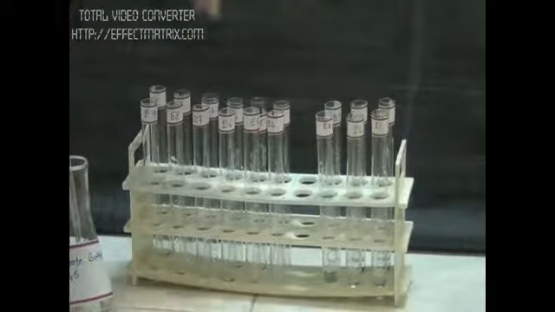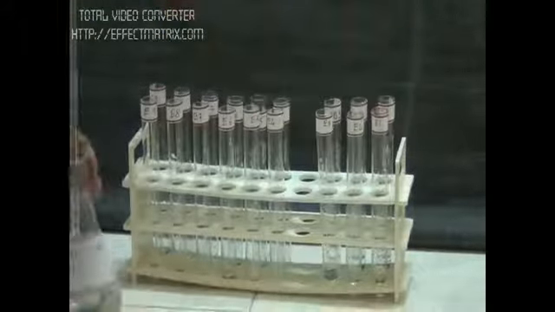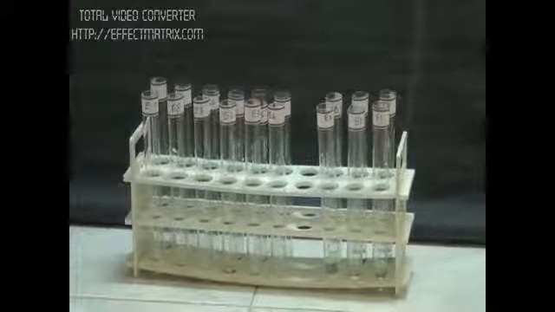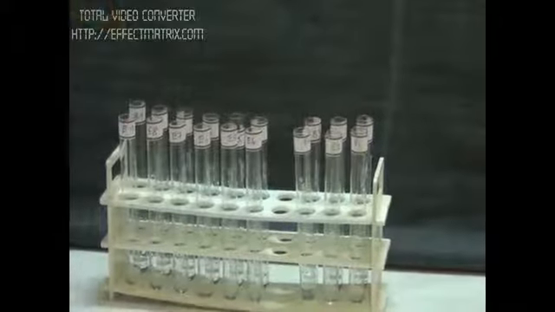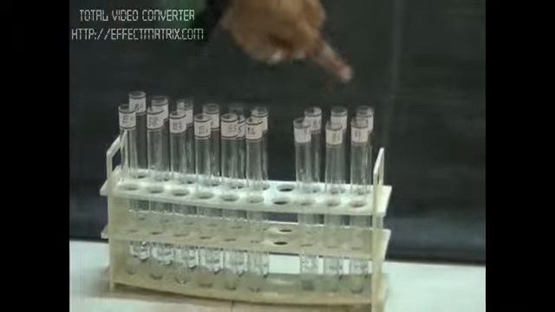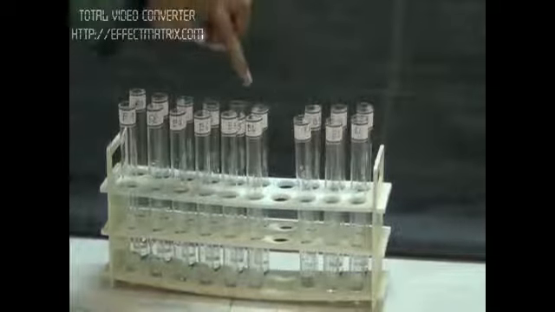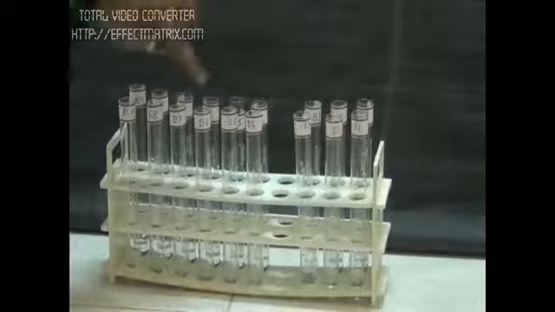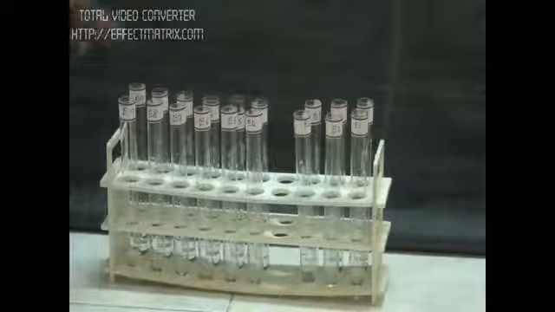The next tubes will be given the same amounts. In this way, we have added acetate buffer with 1.8, 1.6, 1.4 ml in each set of tubes.